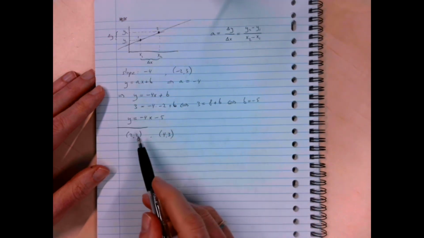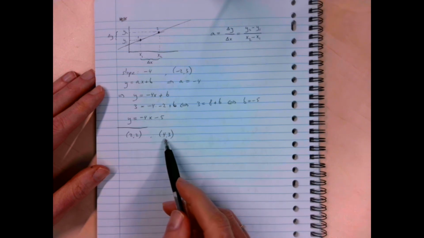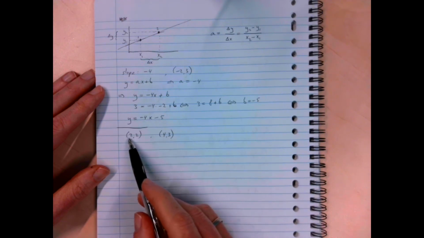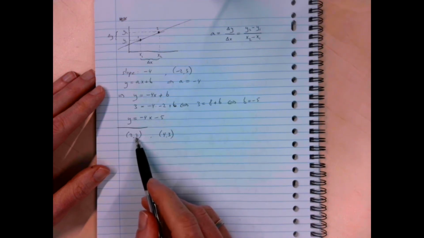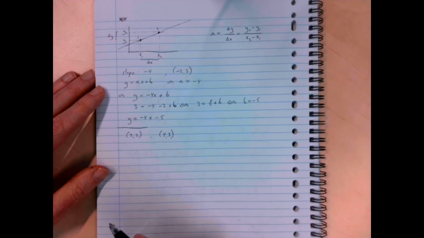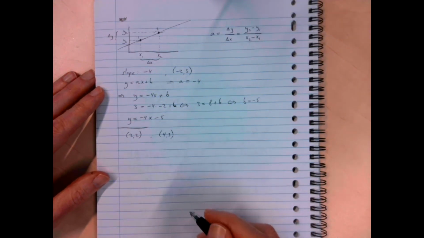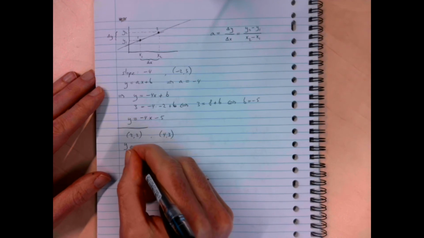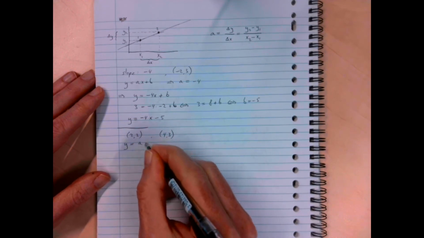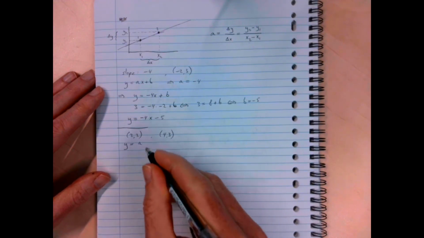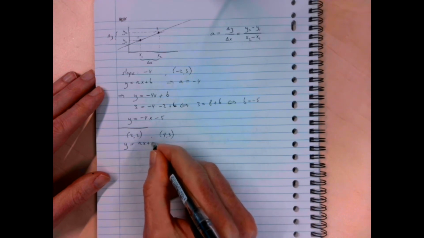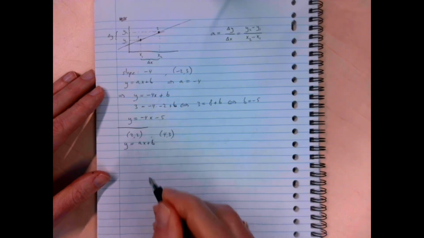We have 2 points, (2, 2) and (4, 3). The first number being the x coordinate of points 1 and 2, and the second number being the y coordinate of those 2 points. We can again compute the slope. So let's recall, the general solution for the line that contains these 2 points will be of this form: y equals ax plus b.